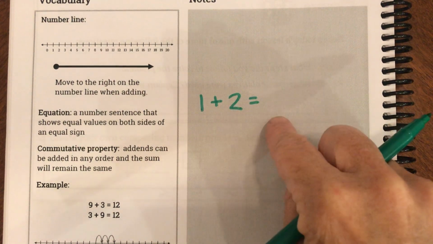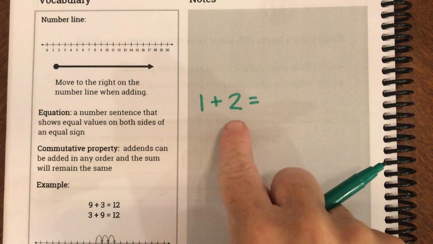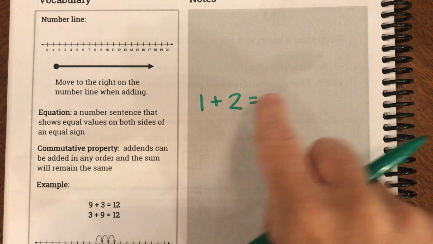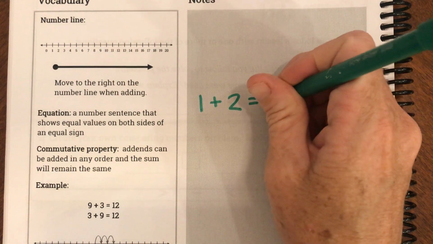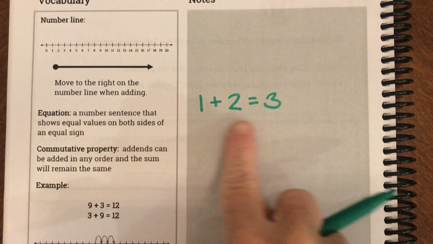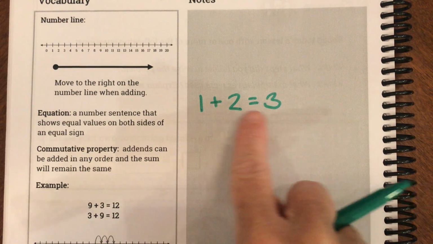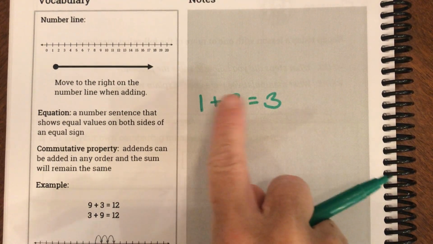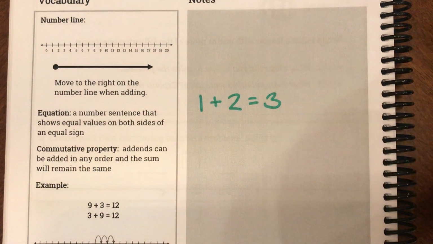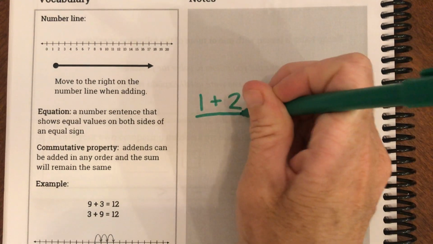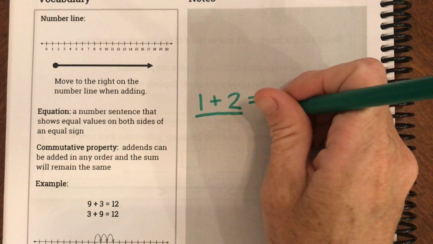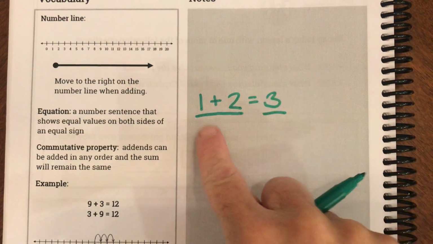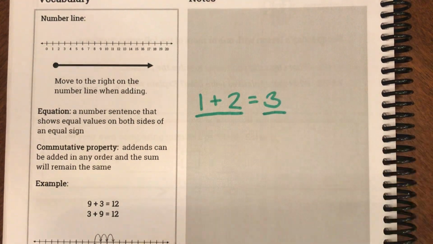So 1 plus 2. If I have 1 apple plus I find 2 more apples, I have a total of 3 apples. This is called a number sentence or an equation. So they have equal sides. So on this side, 1 and 2 equals 3, and then on this side there's just a 3. So that's called an equation.